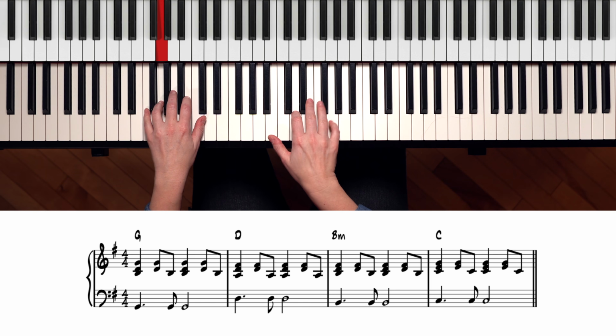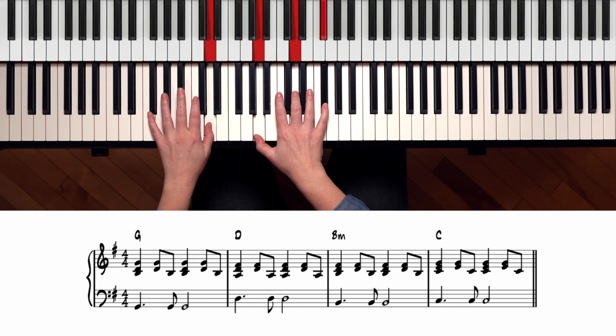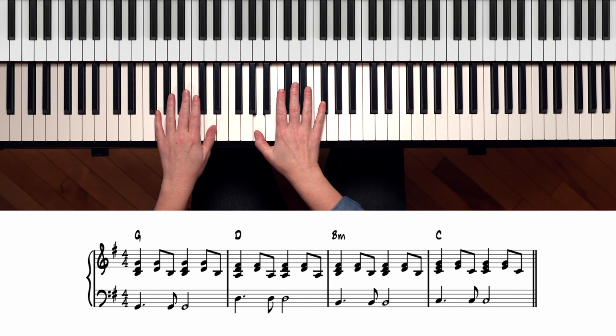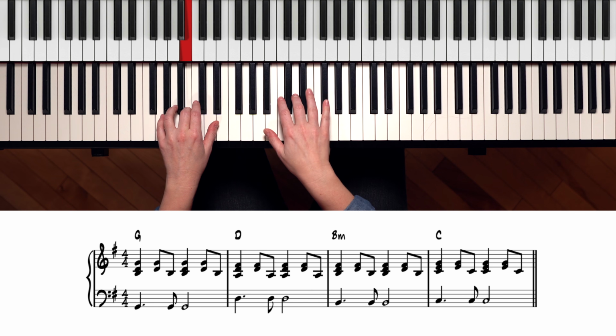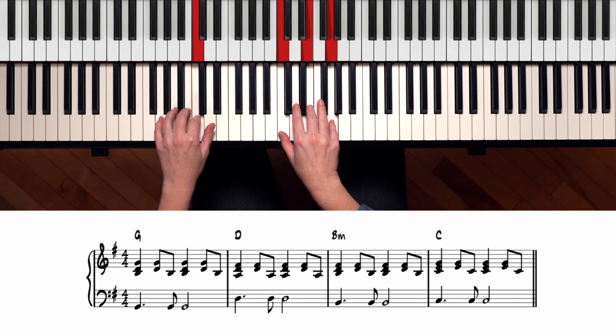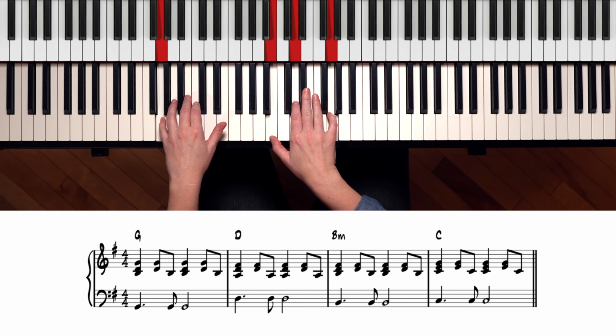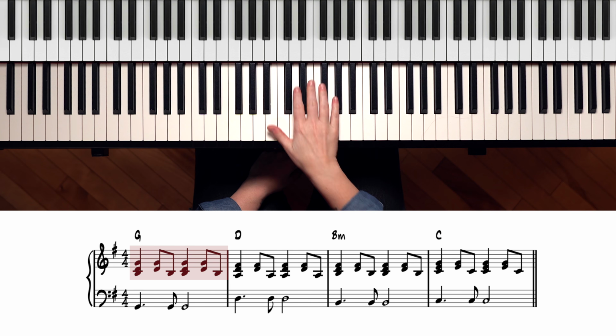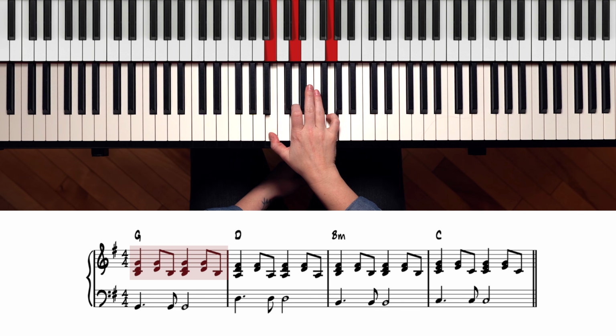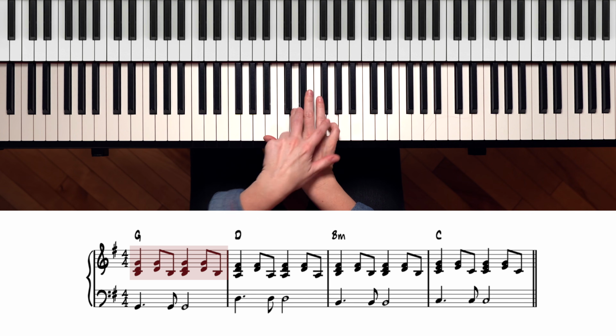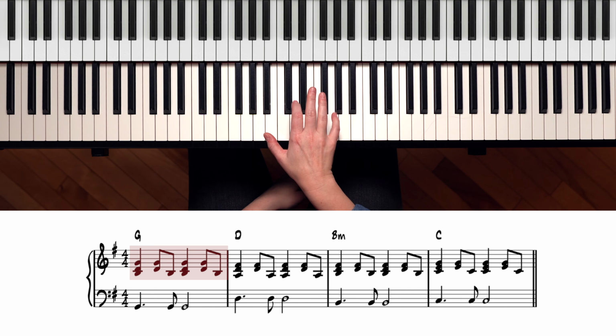Let's dive into pattern number 1, and it sounds like this. Alright, so this pattern has a few different things. On the right hand, we're using some broken chords and quarter notes. So let's look at what's happening. We go with a quarter note and then 2 eighth notes. And for this, we're going with classic broken chords: the top 2 going to the bottom, back to the quarter note, and again, the broken chord.